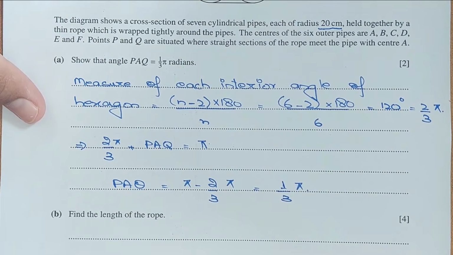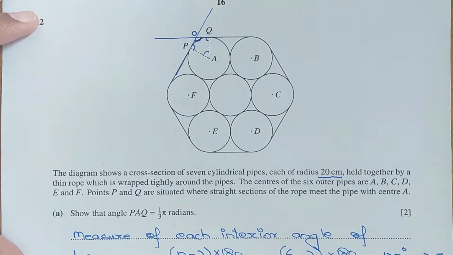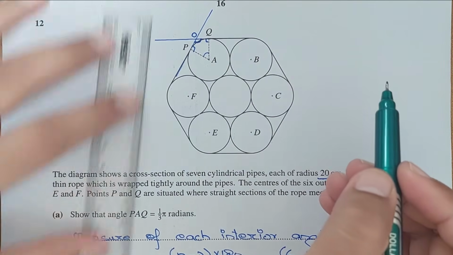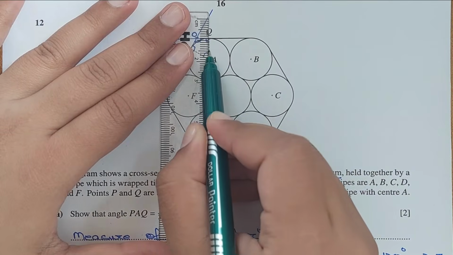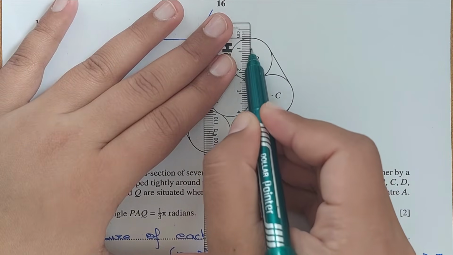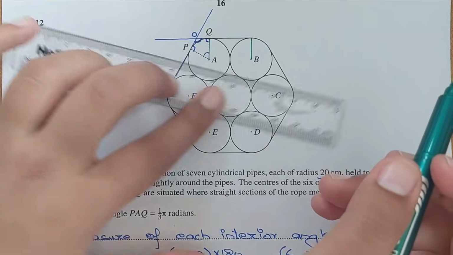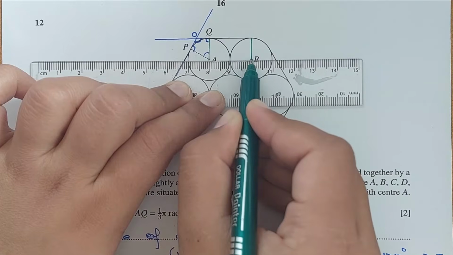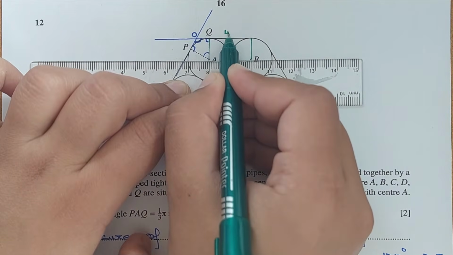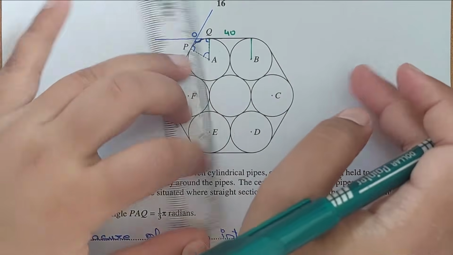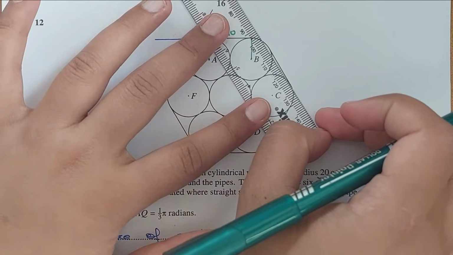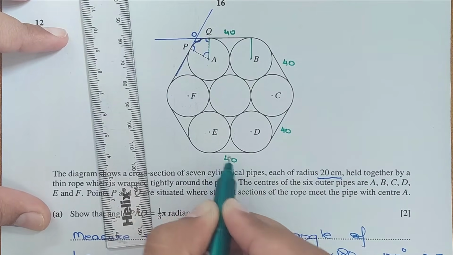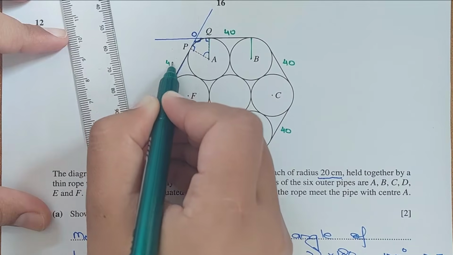Now moving to part B, find the length of the rope. Now let's work on the length of the rope. If you can see, this is A to Q and B to some point. So what is this length? We know that B to this is 20 centimeters, this is 20 centimeters, so this is 40 centimeters. Same, this straight length is also 40 centimeters. This straight length is 40, 40, 40 and 40 centimeters, right?